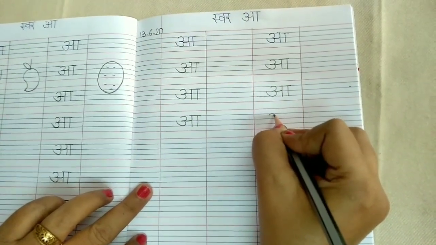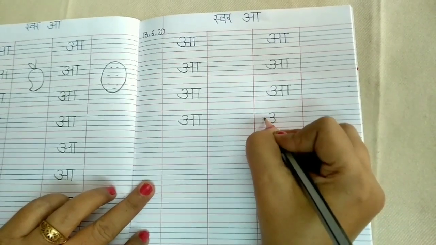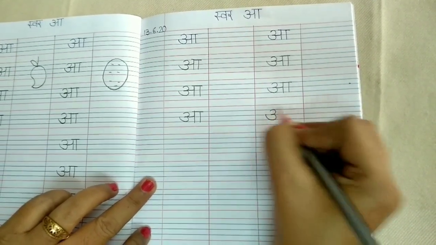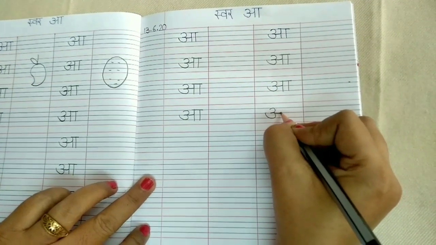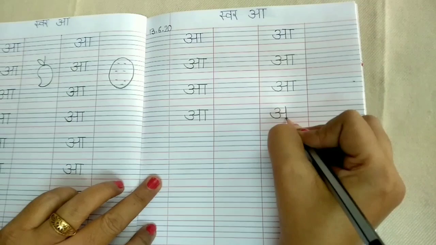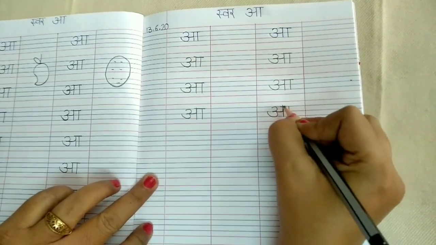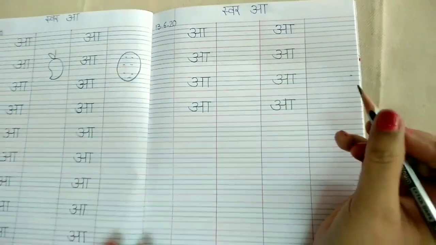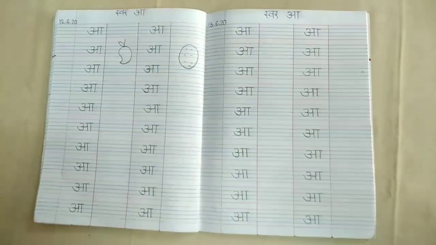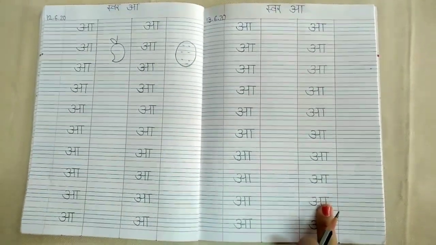Reverse C, another reverse C, go up to second blue line. Smiley, go up, come down straight, leave some space, standing line. Shiro Rekha. Children, this is how you have to complete both the lines.